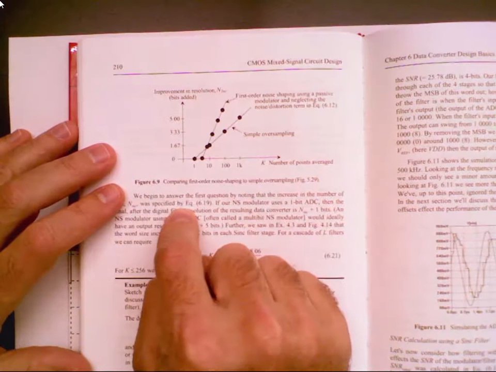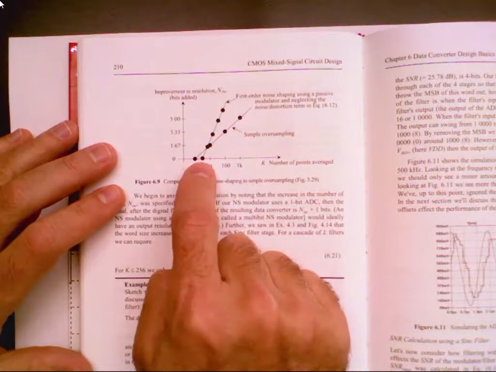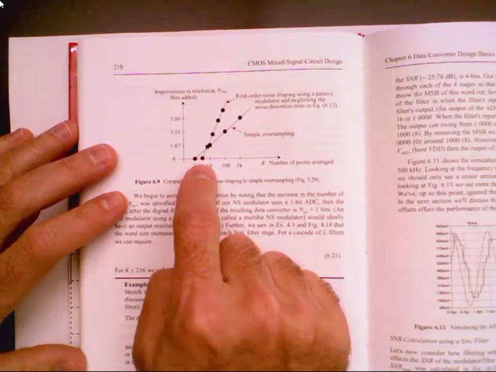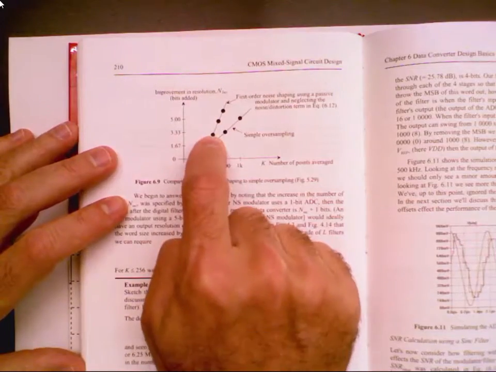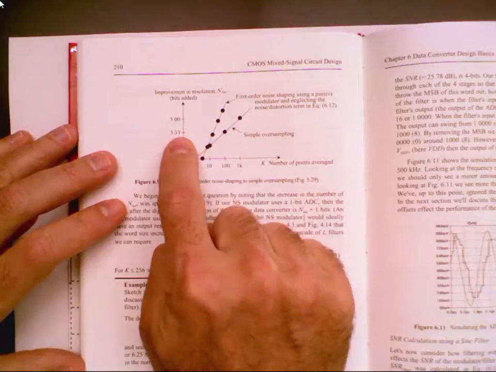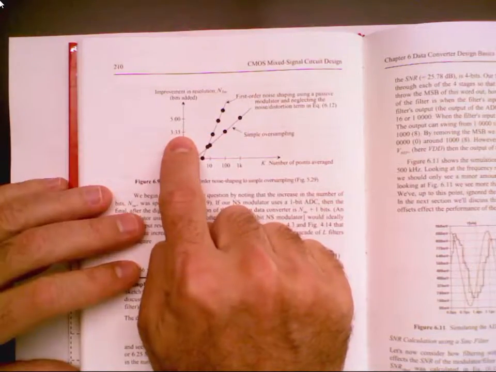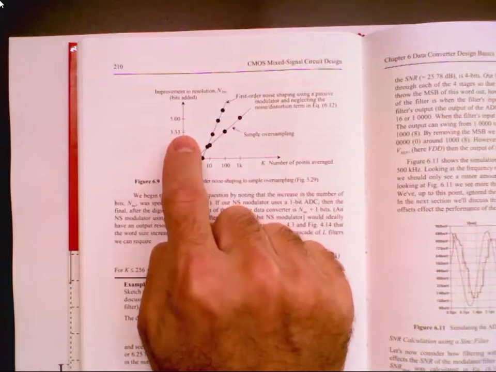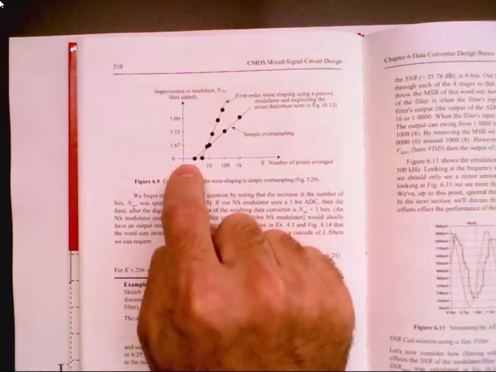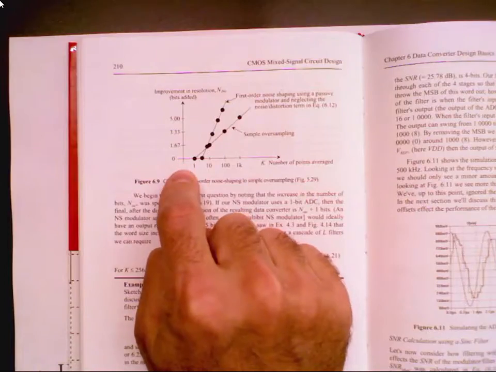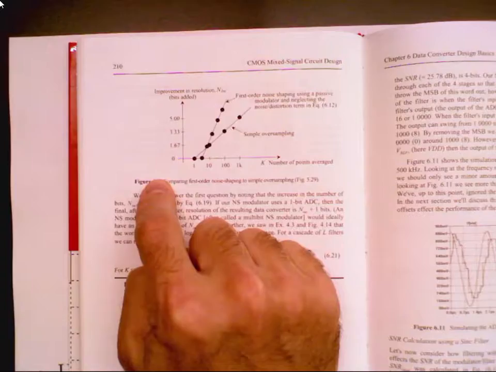You get 1.5 bits increase in resolution for every doubling of K, so it's dramatically better than simple oversampling for using first order noise shaping. So if I were to, for example, average 16 points for noise shaping, I would get an increase in resolution of roughly 3.33 bits. Does everybody follow that? Okay, so let me ask just to make sure somebody follows. If I take that passive noise shaping modulator and I say I want to have an effective increase in resolution of roughly 3 bits, tell me what K has to be.